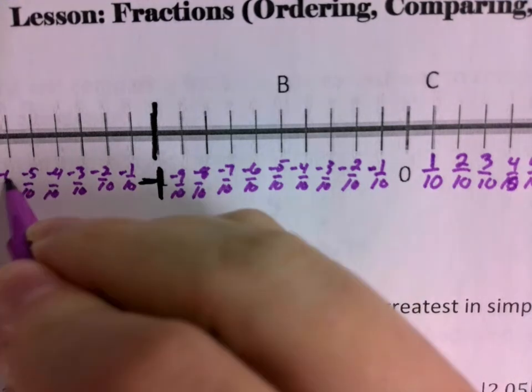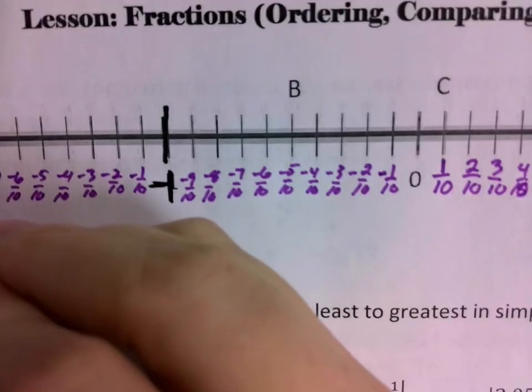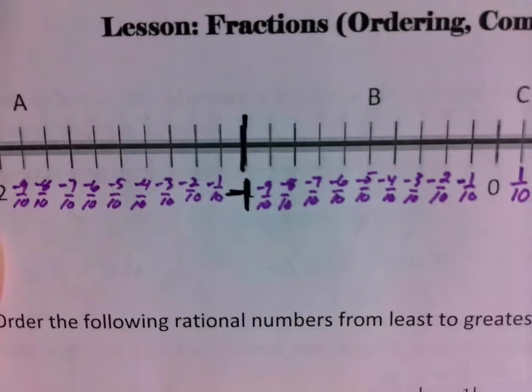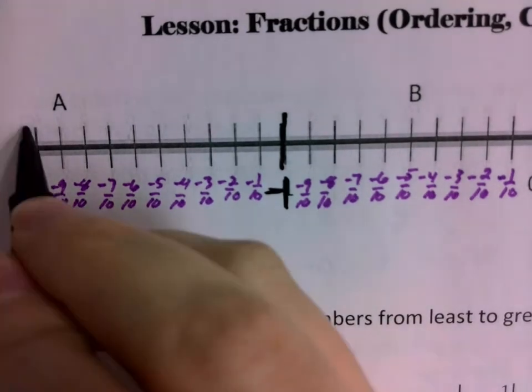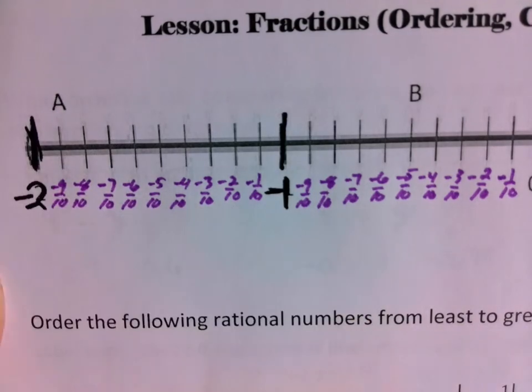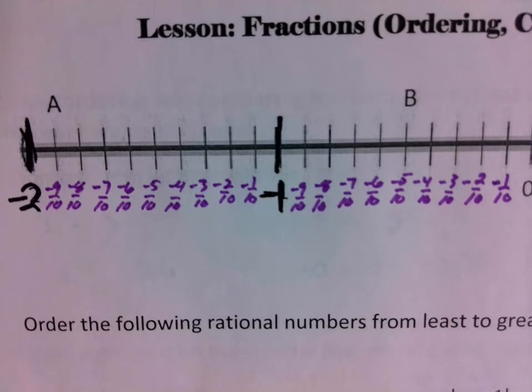So as long as we know what we're filling in for our fractions, and I know it's real hard to write small, but that's what you're putting in there, all those negatives. We get to that last marking here. That last marking is at negative 2. We have it all filled out. Now we can figure out our points.